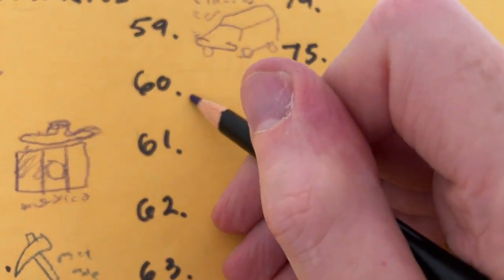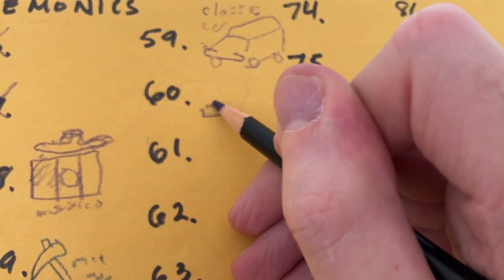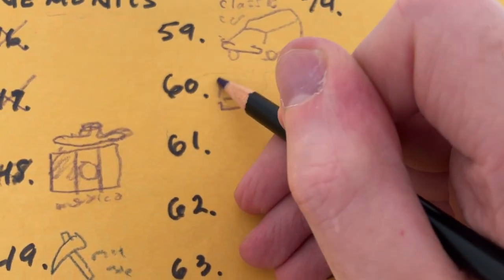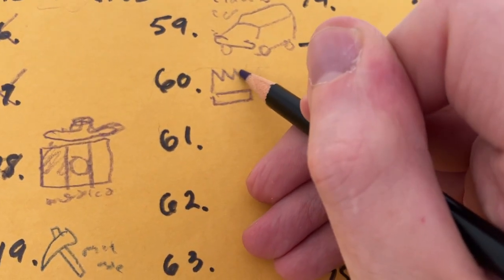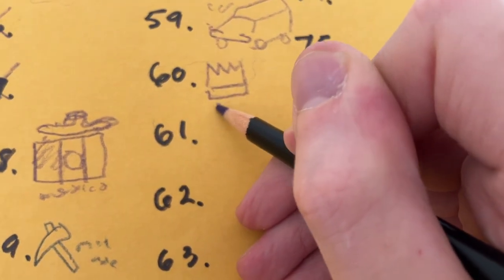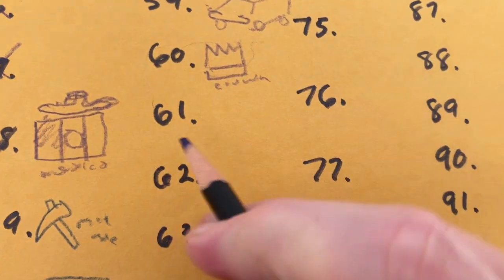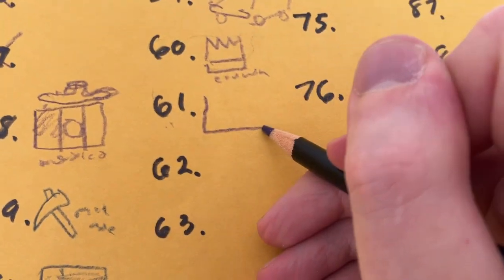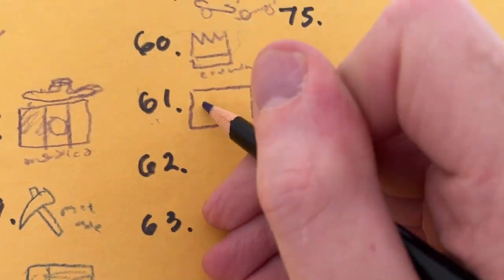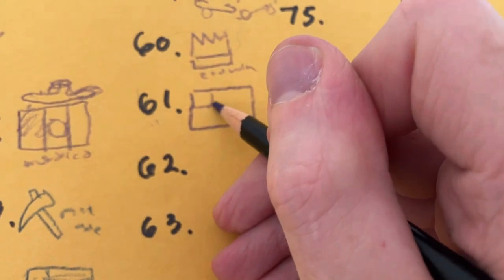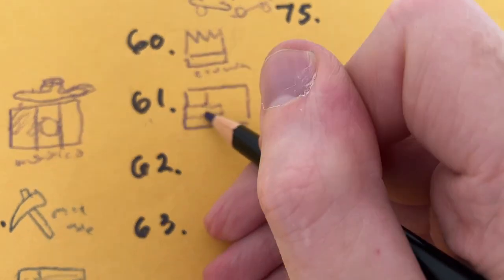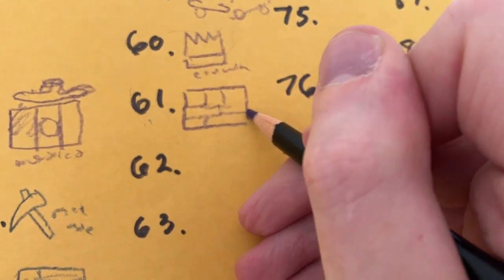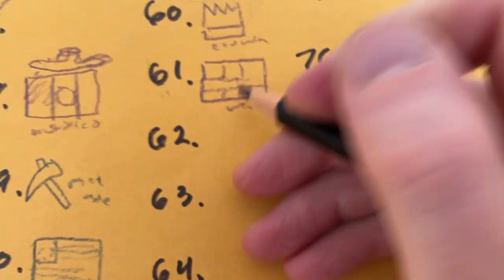60, I put a crown, because I believe that's, from what I read from Wikipedia, some of the main bodyguards that King Solomon has. 61, I put a wall, because that's when the Berlin Wall was made. So this is a wall.